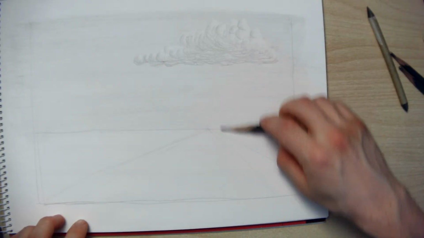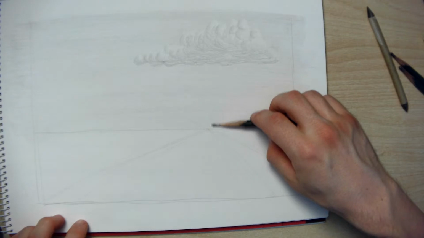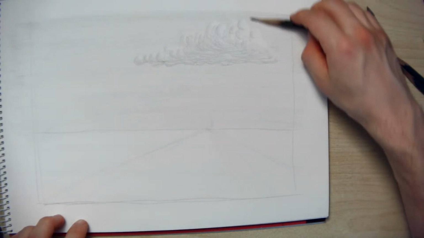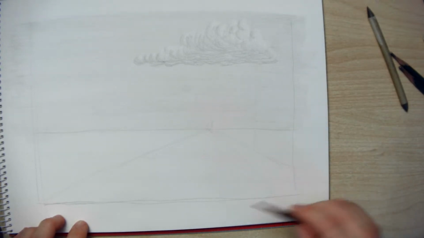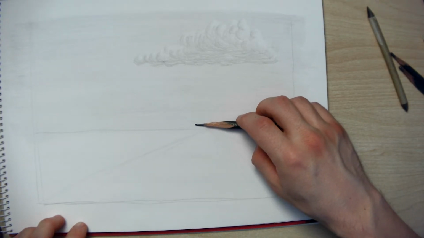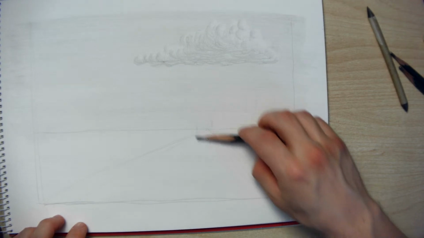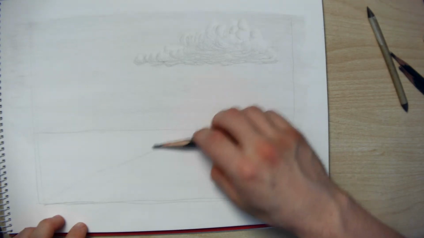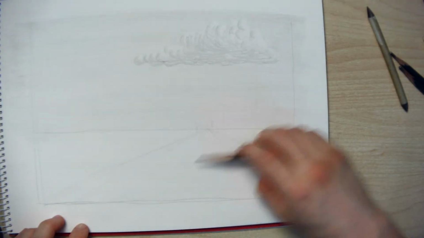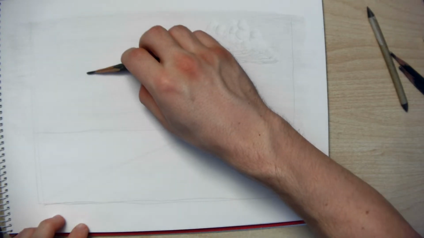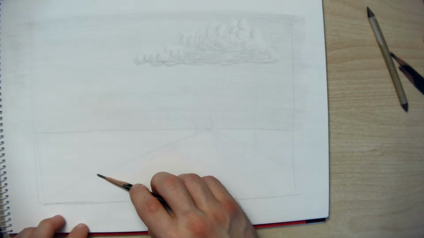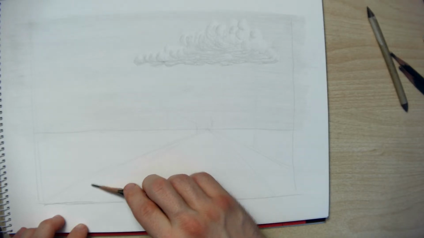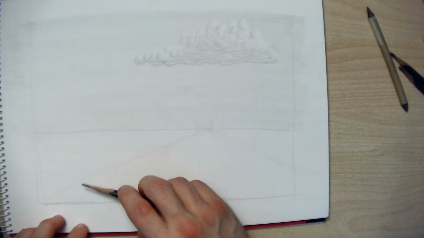And then I just draw in where the buildings are going to be. Let's just say we are going to have 3 buildings right there. I don't want to overdo it. Maybe 1 building right here, 1 is right there, and then the next one is right here. And for this building, I'll use the 2-point perspective since I want it to be rotated.